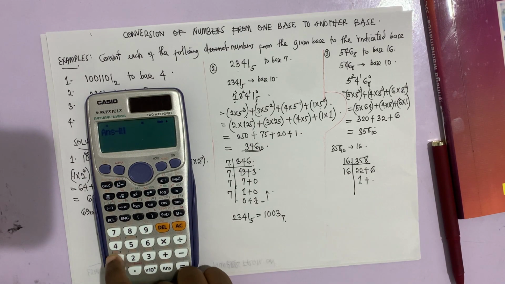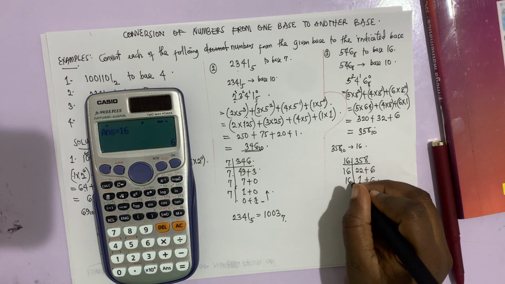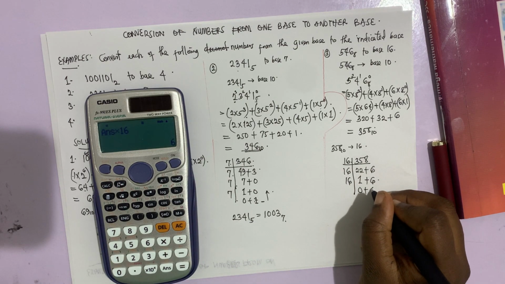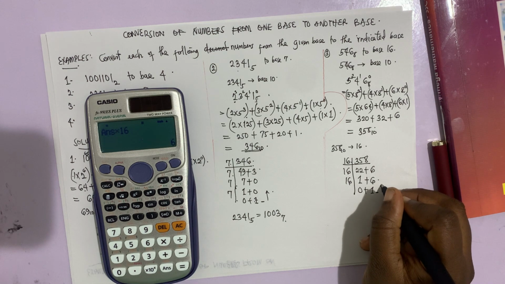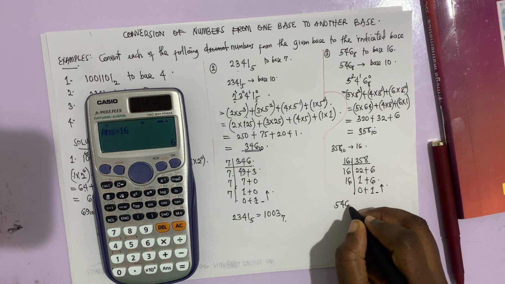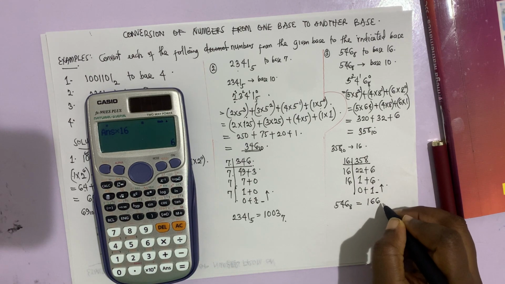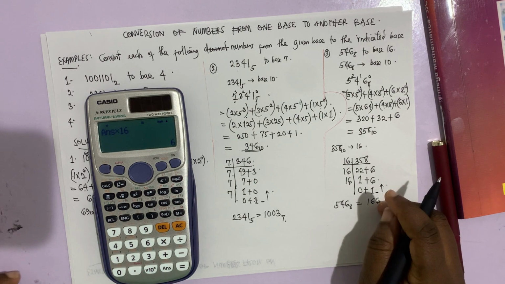So this minus 1 times 16 is 6 as well. 1 divided by 16 would not go, so we'll be left with 1 as remainder. And so you can say 546 base 8 is 166 base 16.